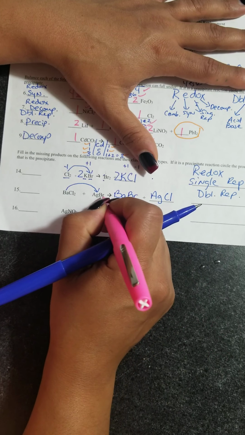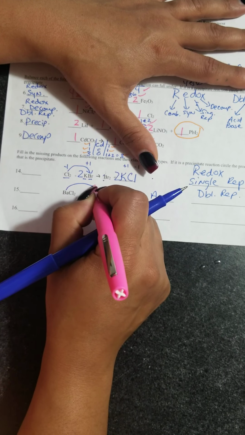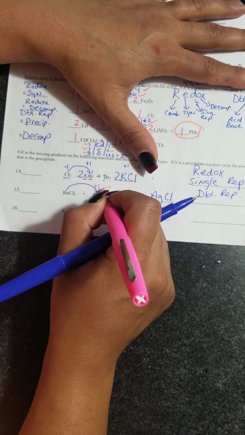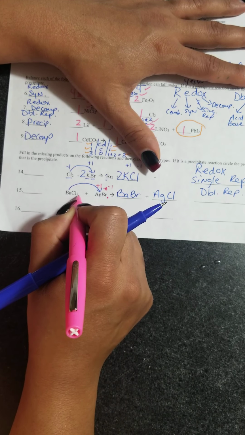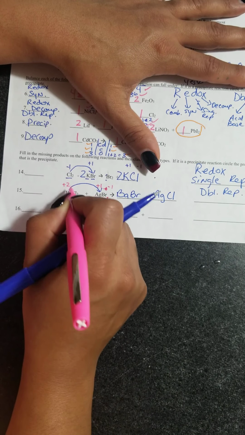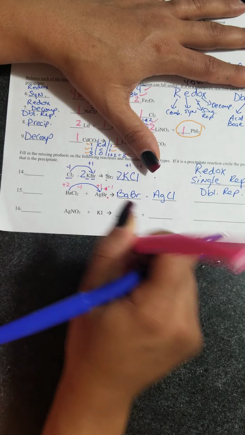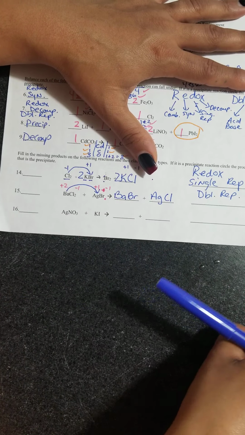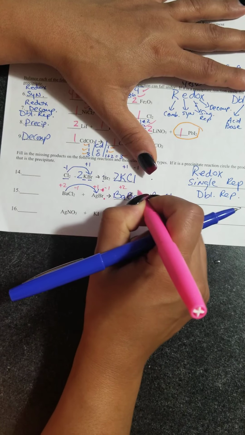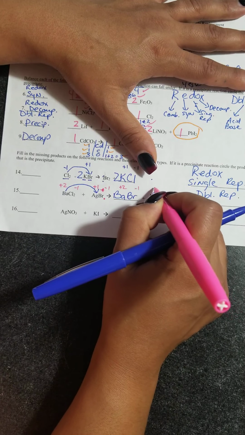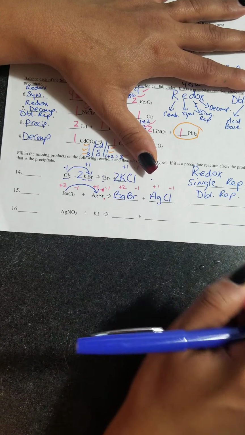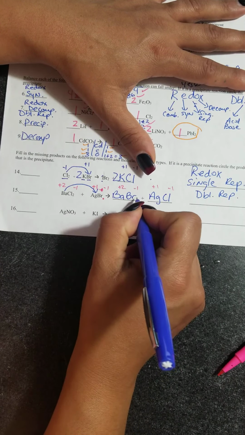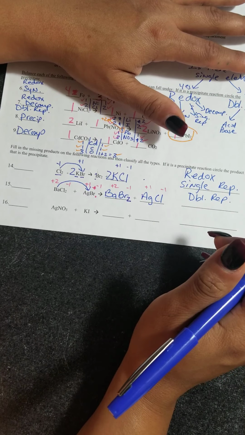Silver, if this is a 1 that comes over here, it's going to have a +1 charge. If this is a 1, it comes over here, it's going to have a -1 charge. This chlorine comes from the Ba, who has a +2 charge, and the chlorine has a -1 charge. So now let's look over here. The Ba is a +2, Br is a -1, silver is a +1, and chlorine is a -1. Crisscross the ones. This one comes over here, but the bromine's going to have a little 2 behind it.